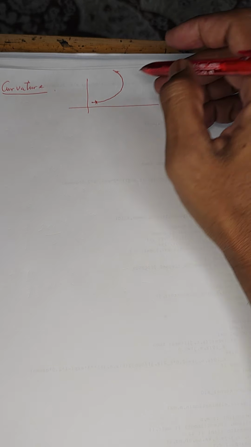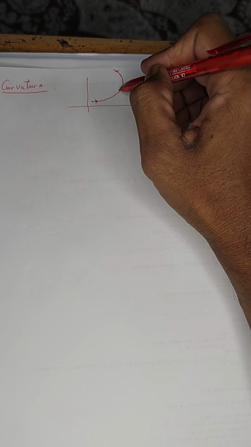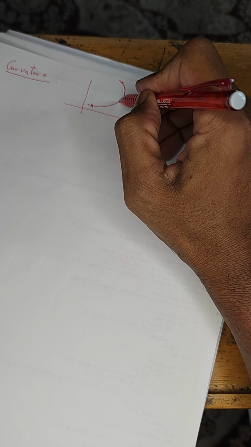To describe this in words, let's say I have a tangent line here. Let's draw that tangent line.